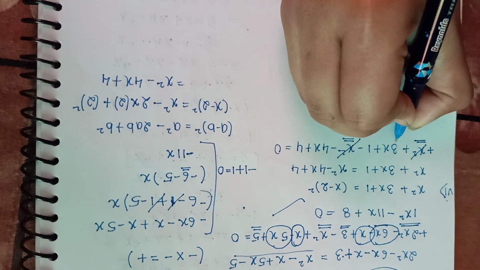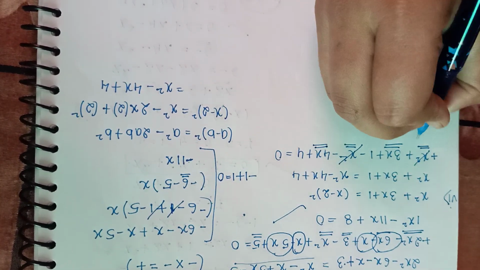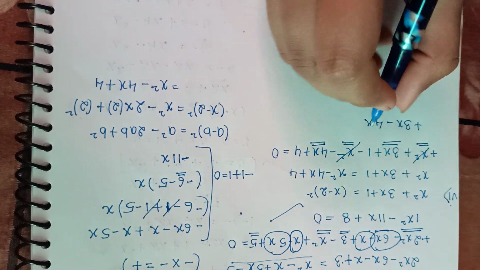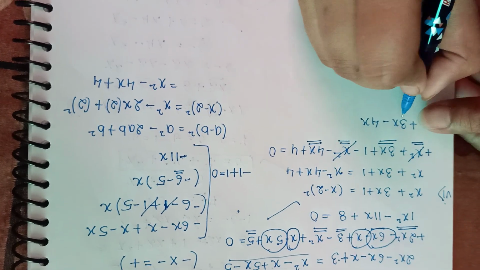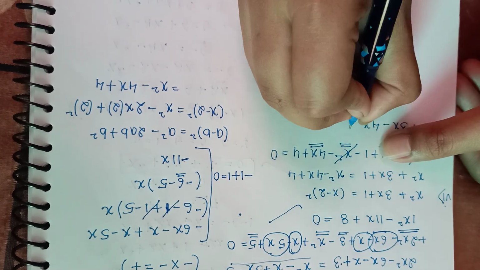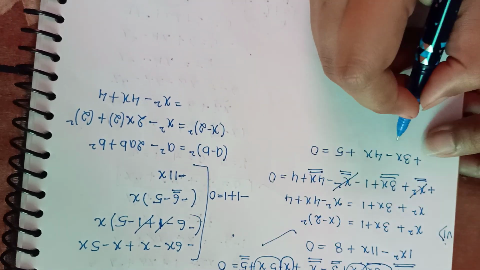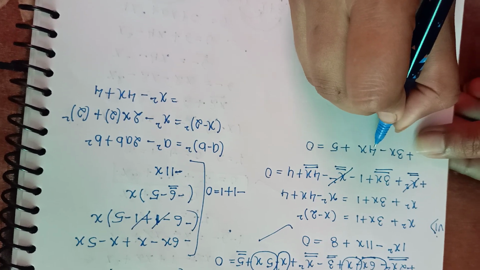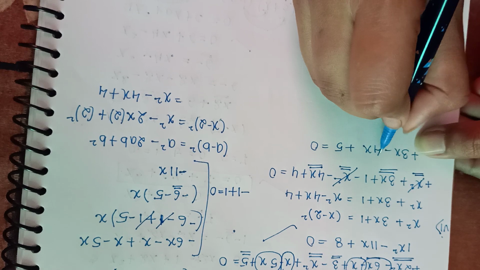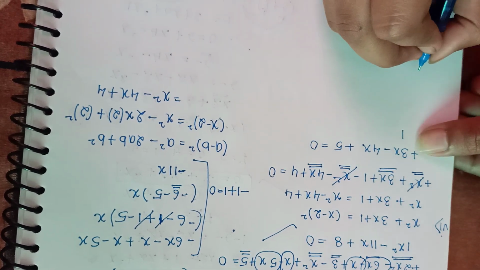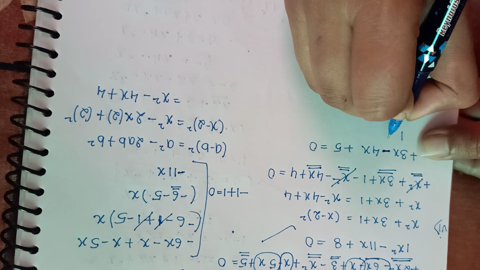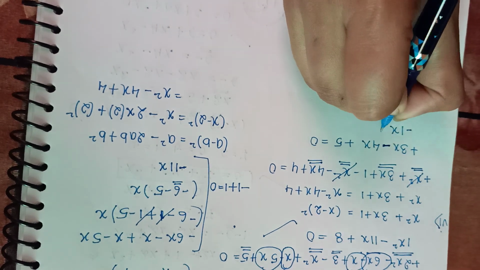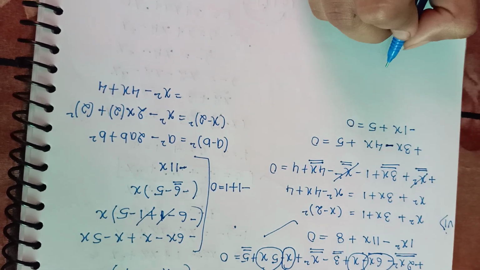So I'm just solving the variable of x. I have 3x minus 4x, plus here plus 1 and plus 4 makes plus 5 equals 0. Here plus minus is minus, so we have to deduct 4 from 3. Then we will get 1, and 4 carries the subtract sign, so we have to copy this sign over here. So it becomes minus 1x plus 5 equals 0.